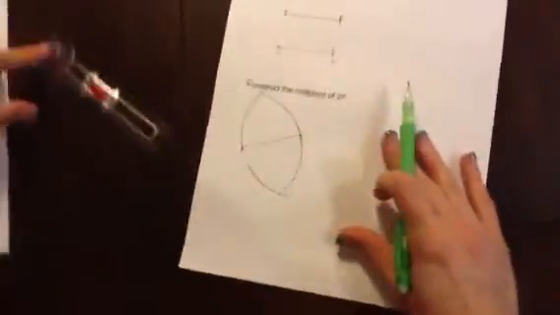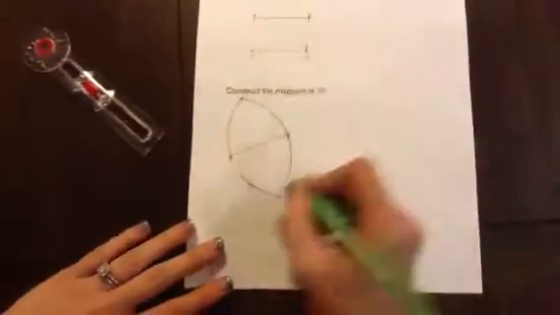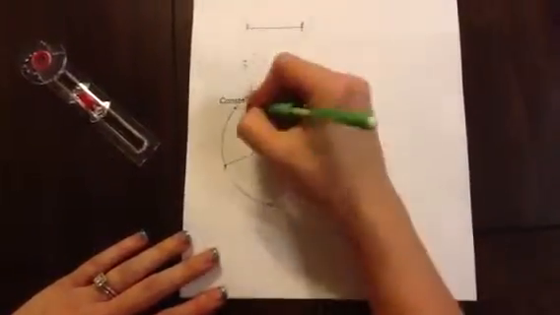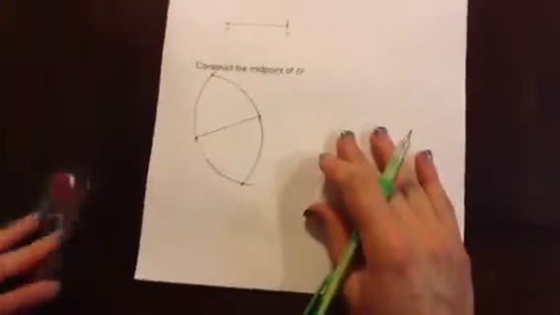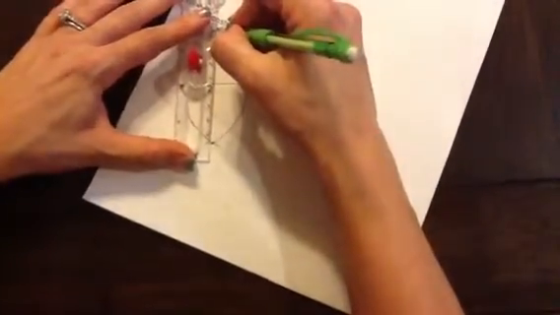Okay? And you will see that your arcs cross at two different points, at the top and at the bottom. These two points are exactly in the middle of point E and point F. So when we connect them with our straight edge, they will go directly through the center of line segment EF and create our midpoint.